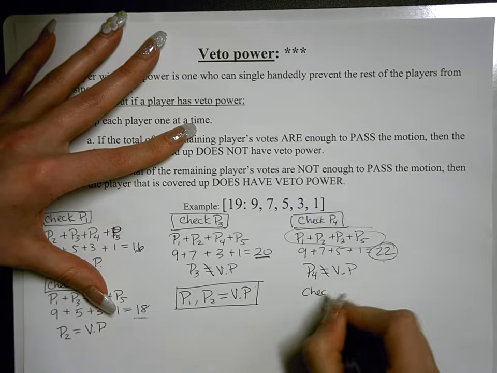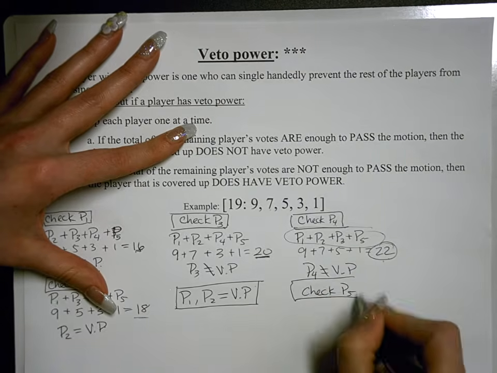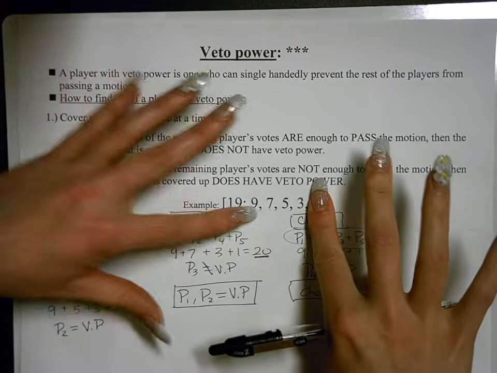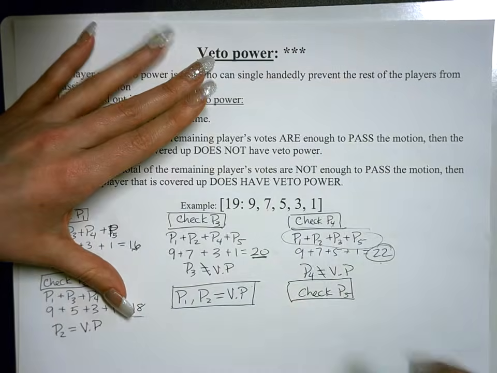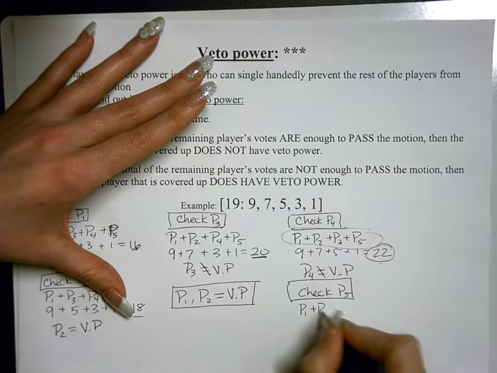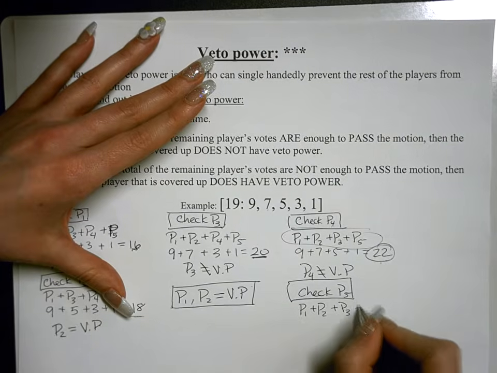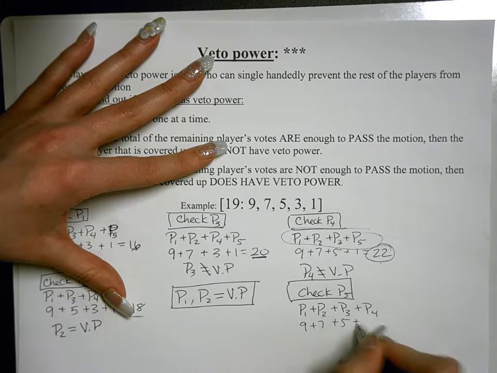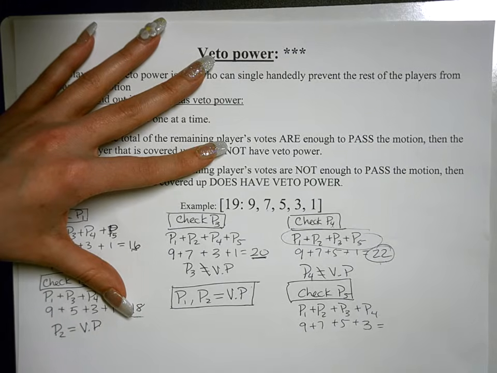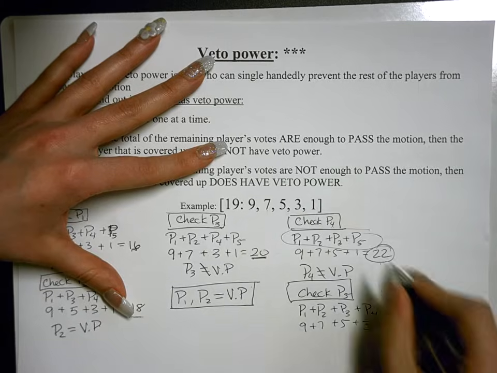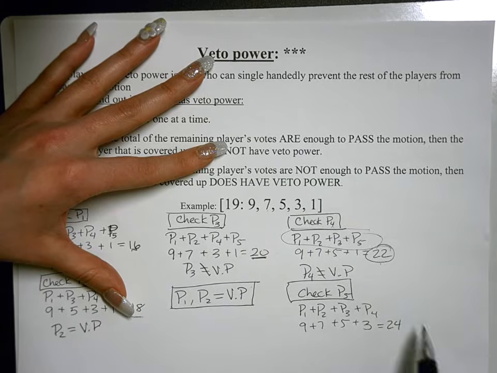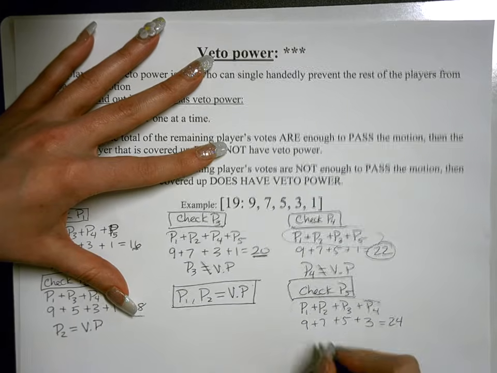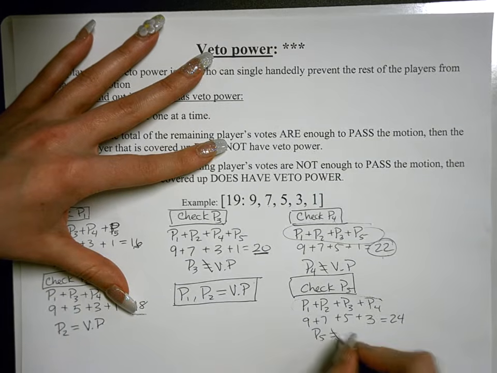And then lastly, if we were going to check player 5, we'd add up player 1 through player 4. So player 1 plus player 2 plus player 3 plus player 4. That would be 9 plus 7 plus 5 plus 3 for a total of 24. And see, the total goes up again. 24 votes is enough for these 4 people to pass a motion without player 5. So player 5 does not have veto power.